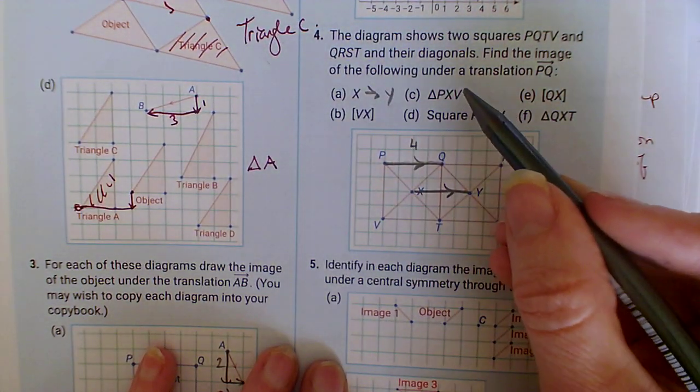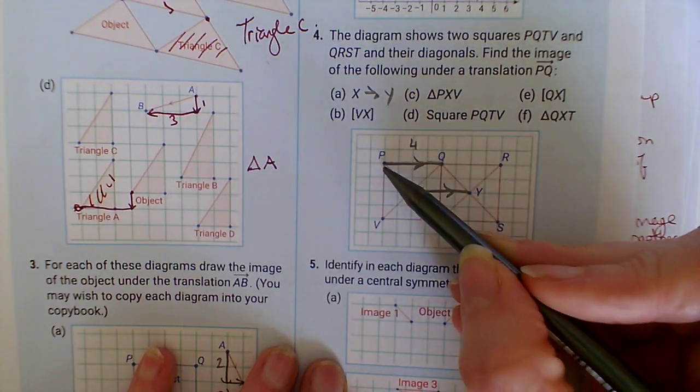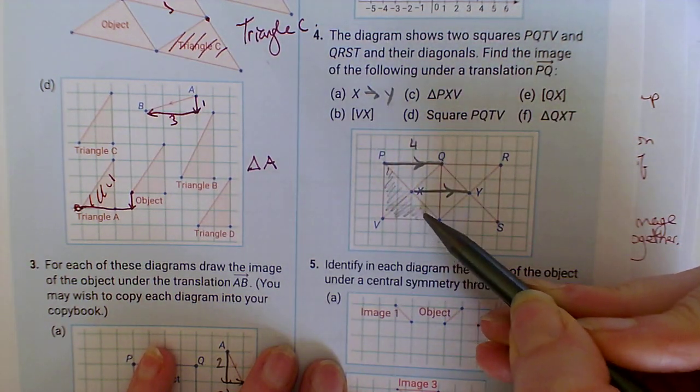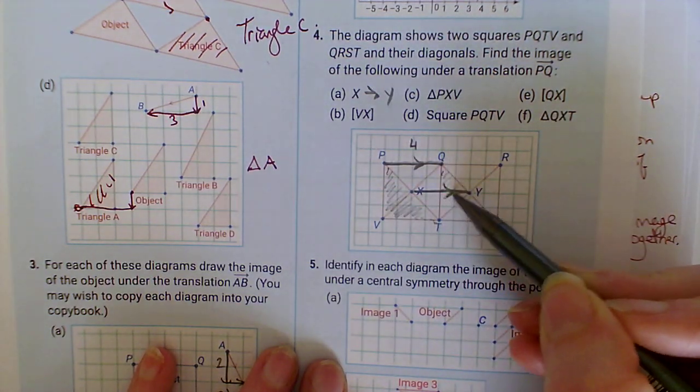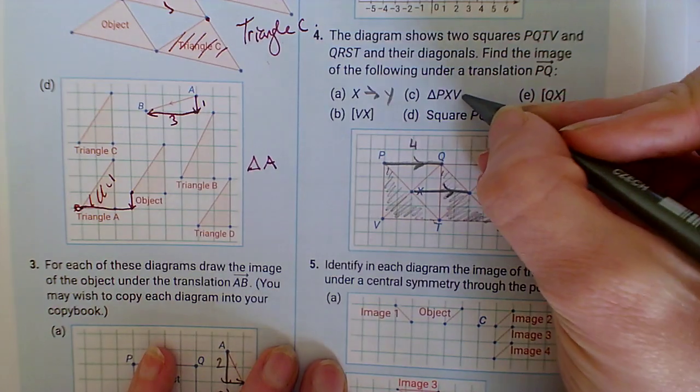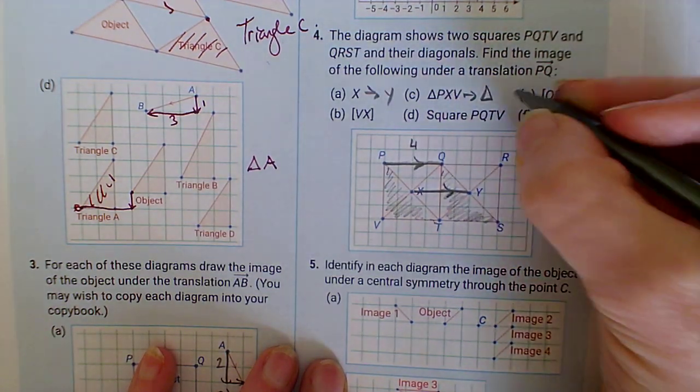The triangle PXV, this triangle here, will move 4 boxes over. Everything moves 4 boxes over. Will move to the triangle QTS.